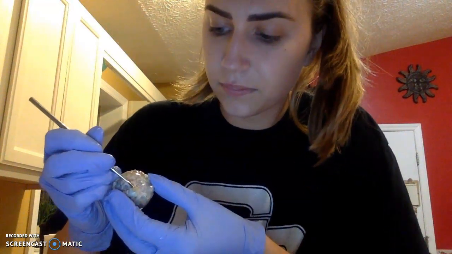On the posterior portion of the eyeball, we will see the optic nerve, which is right here. This portion is the optic nerve.